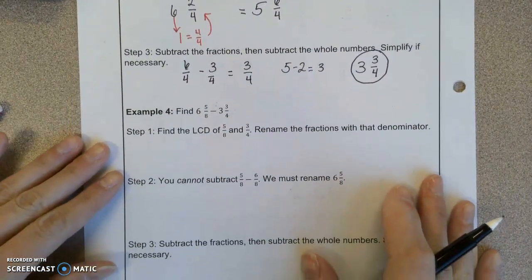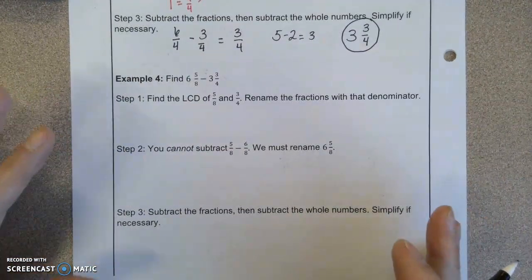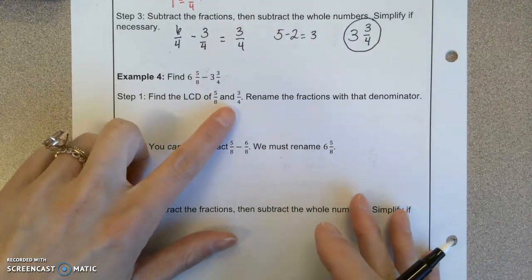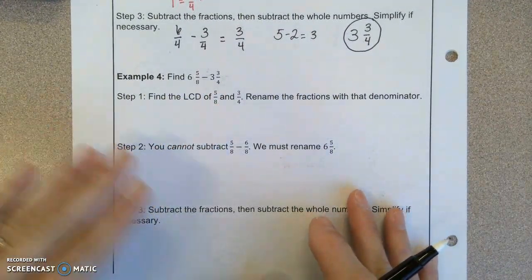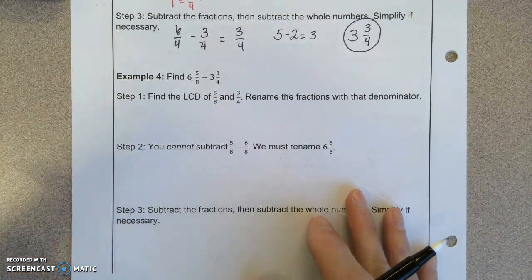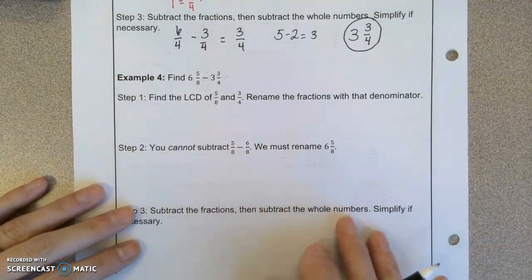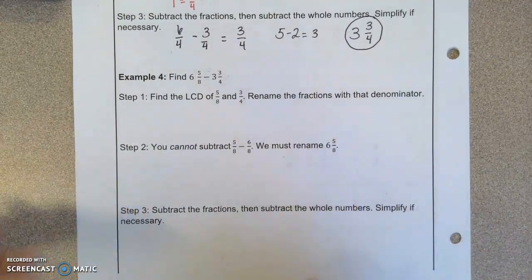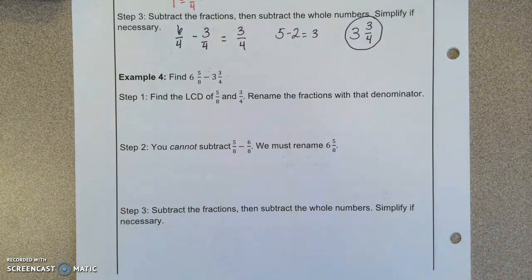Okay, we're going to do this one more time. So down here at the bottom, we're going to do some regrouping again in the end. So go ahead and find your LCD. Okay, 8 and 4, rename your fractions. You will not be able to subtract those once you rename your fractions. So you will have to regroup. I want you to pause this one, try that on your own, then unpause and check it.